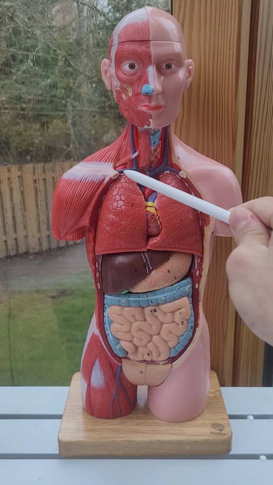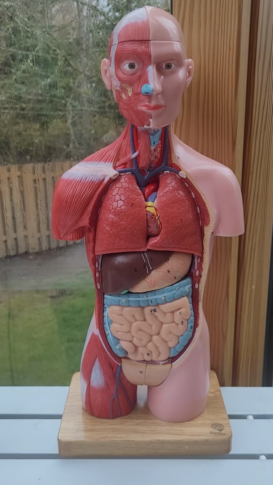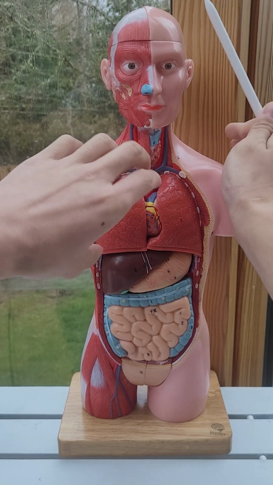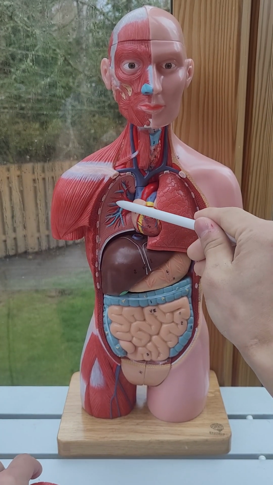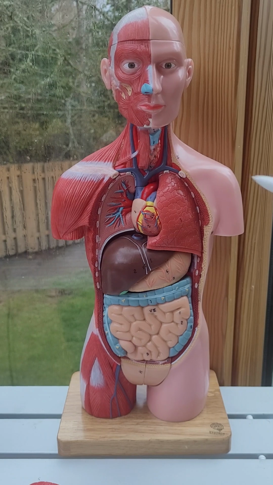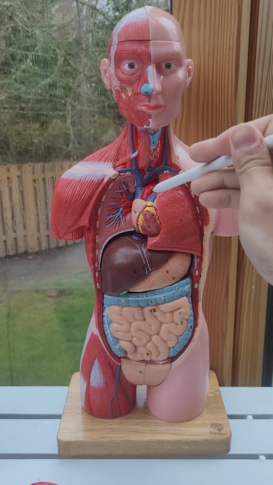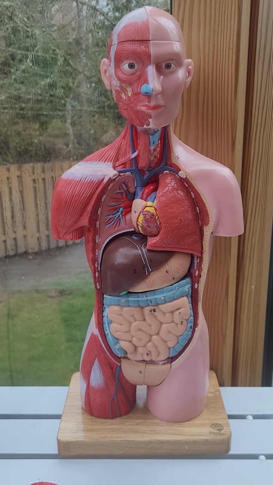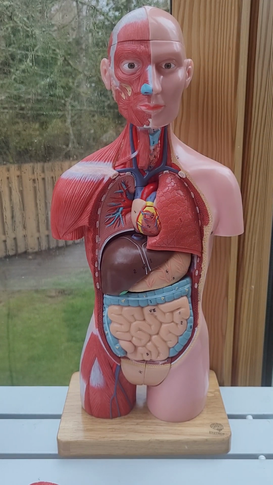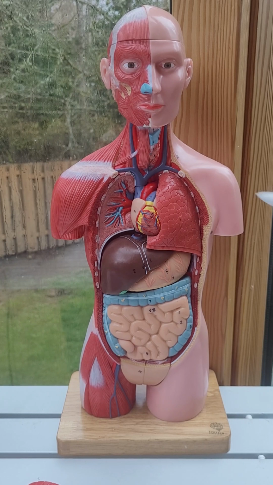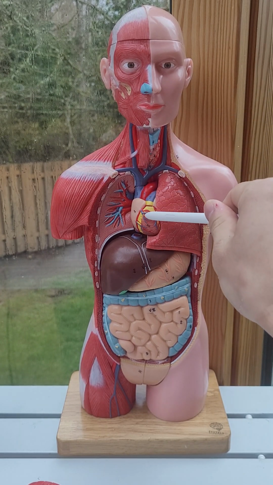So within the thoracic cavity, we're going to have the pleural cavity. So if I take this fella out, you're going to have your pleural cavity, and then you're going to have a mediastinum. So the mediastinum is a central compartment within the thoracic cavity, and then within that compartment is going to be your pericardial cavity where your heart will be.